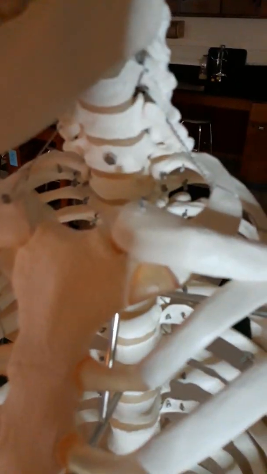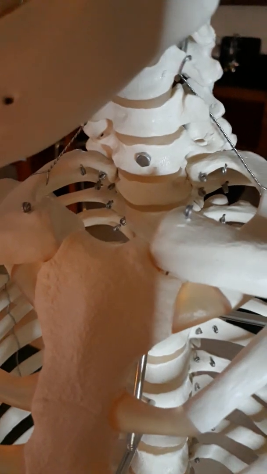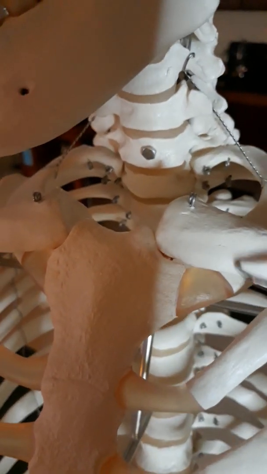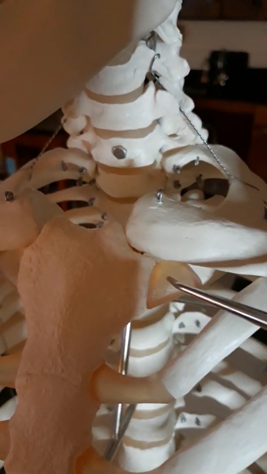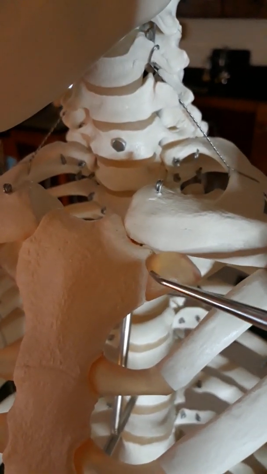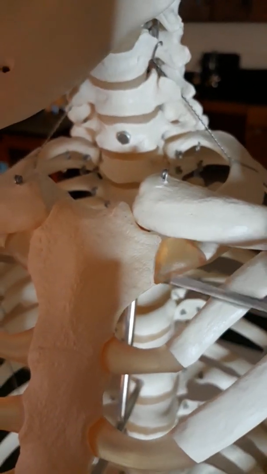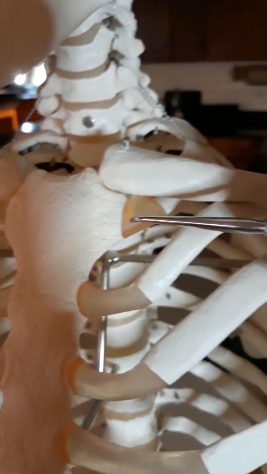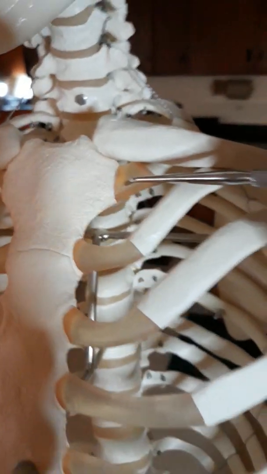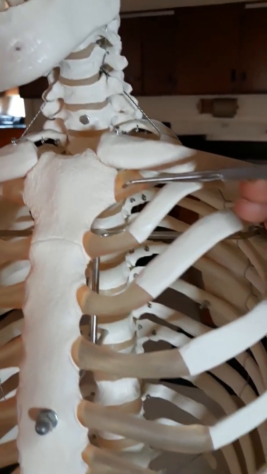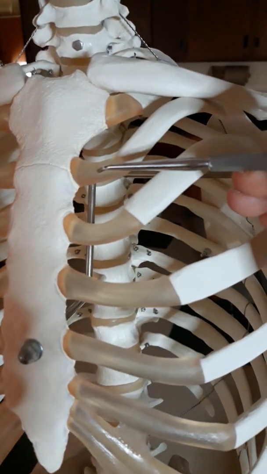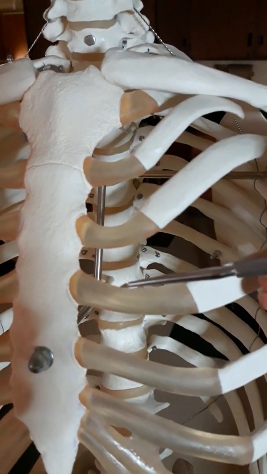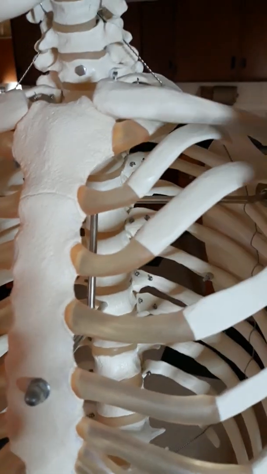Rib number 1, it may interest you to know, is all the way up here, and it passes underneath this bone, which is the clavicle. And by costal cartilage, rib number 1 attaches to the manubrium of our sternum. In fact, the first 7 ribs are considered true ribs because they all attach to the sternum by their own pieces of costal cartilage.